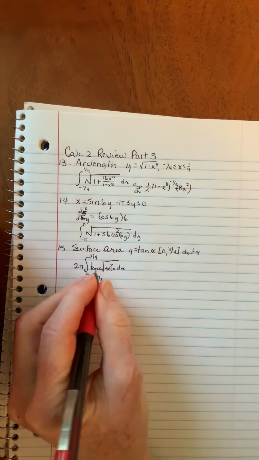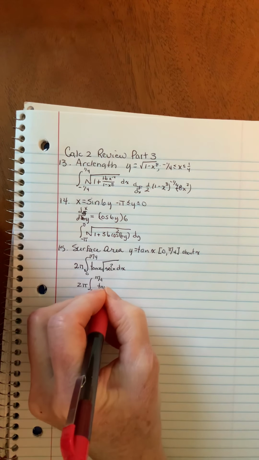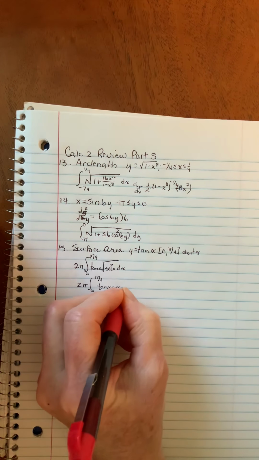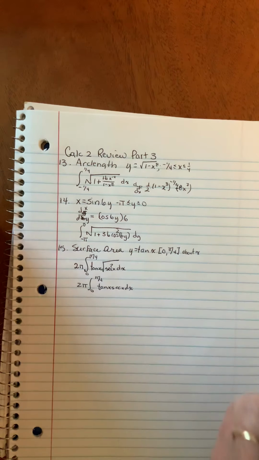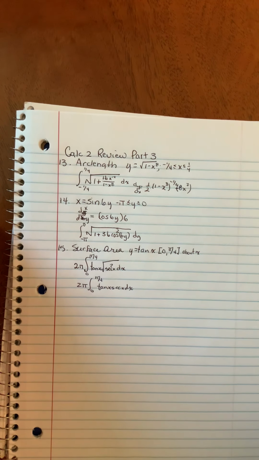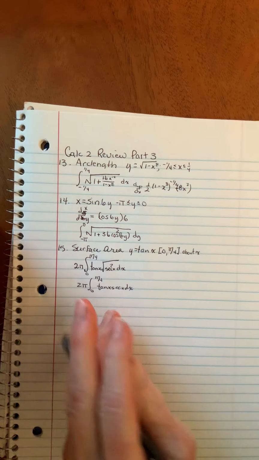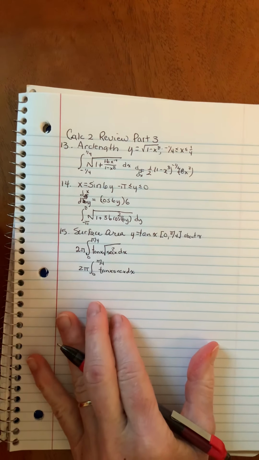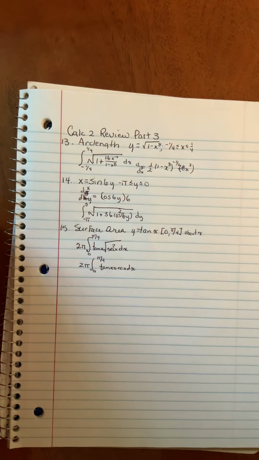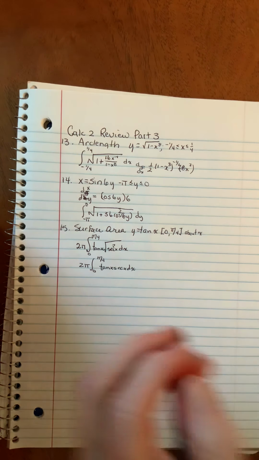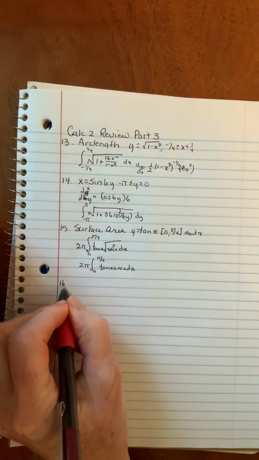You've got tangent and then you've got secant. So tangent x, secant x, dx. So you could set that up. You could actually do it and find that one out pretty quickly. Tangent secant is the derivative of secant.